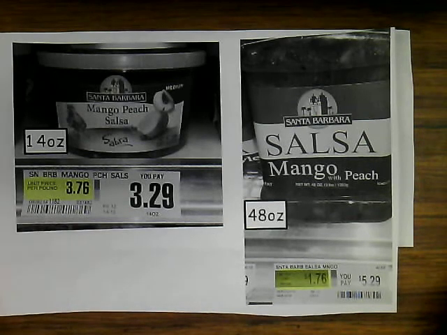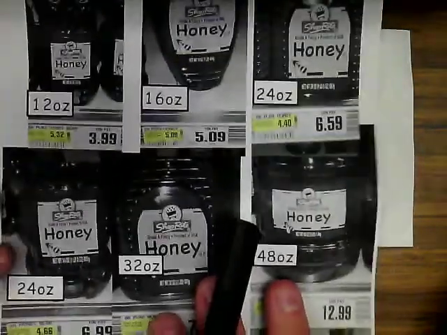Keeping in mind, unit rate's a very valuable skill at the store, but you've also got to recognize that if you're not going to eat enough salsa to make it worthwhile, then it wouldn't be worth the extra money to buy the larger container.